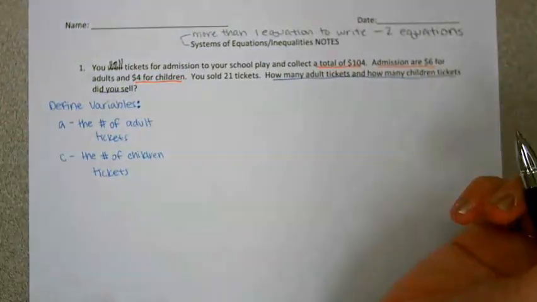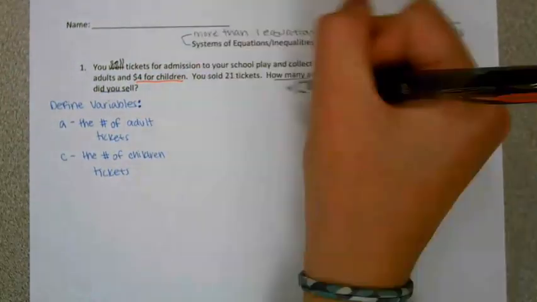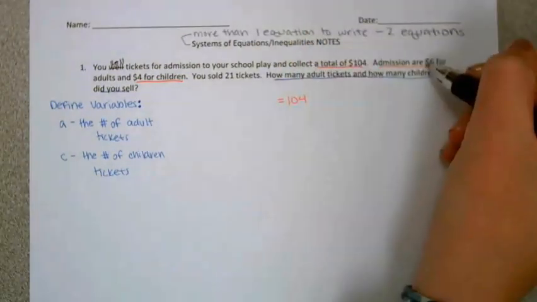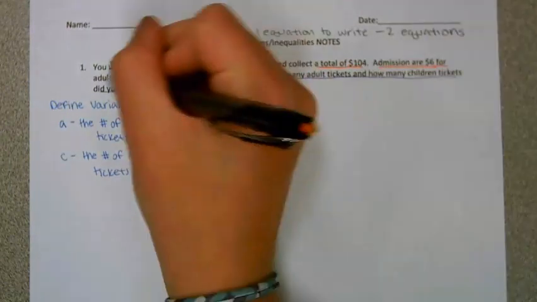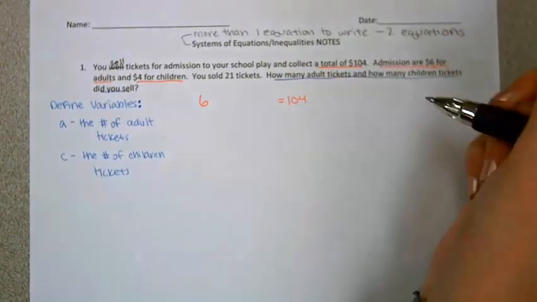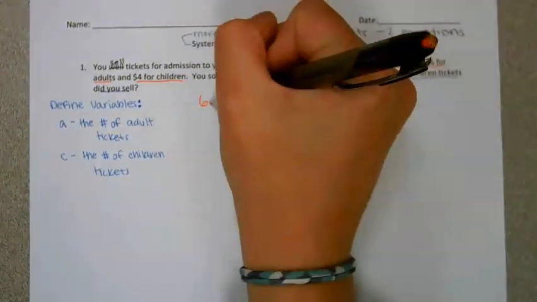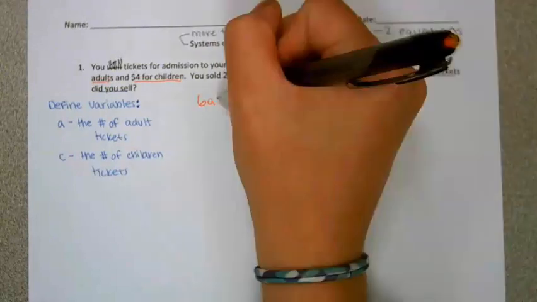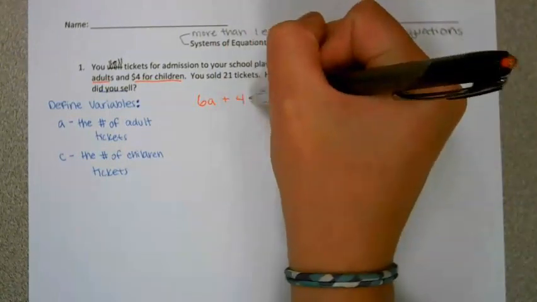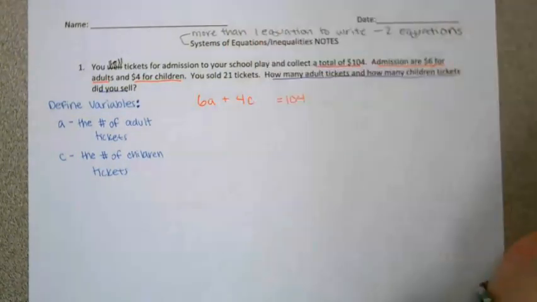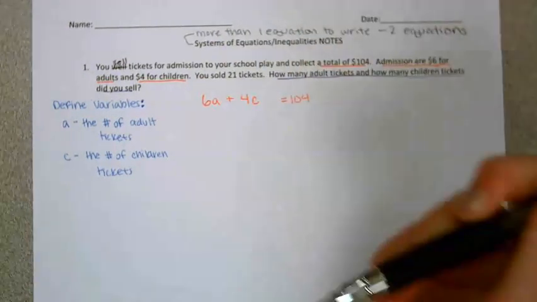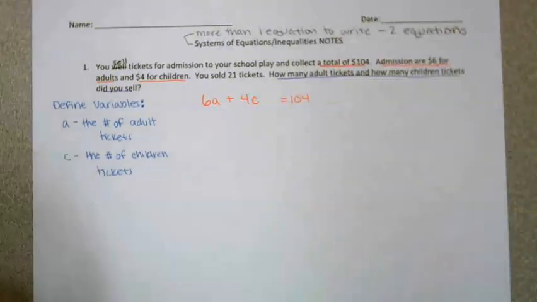My first equation is going to be equal to $104, because that's my total. And it tells me the cost for adults is $6. So for every adult, I have to pay $6. To find that total amount of money, I have to do 6 times the number of adults. And then I'm going to add the cost for the children's tickets, which is $4 for each child. So this is my first equation: 6a plus 4c is 104. And that's my money equation.